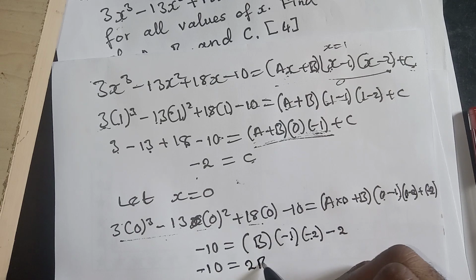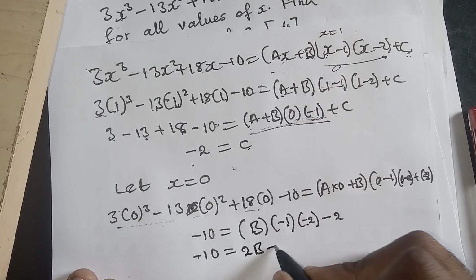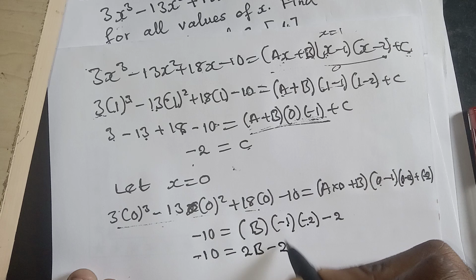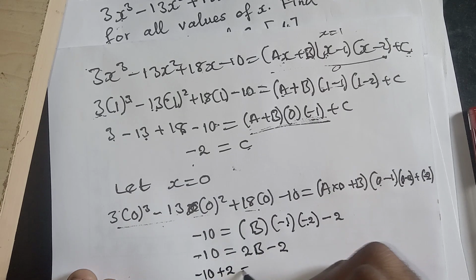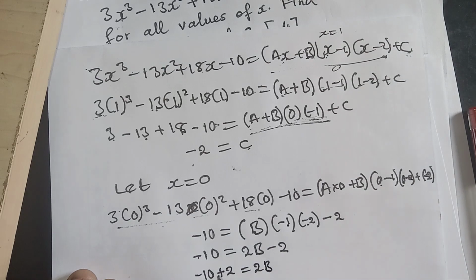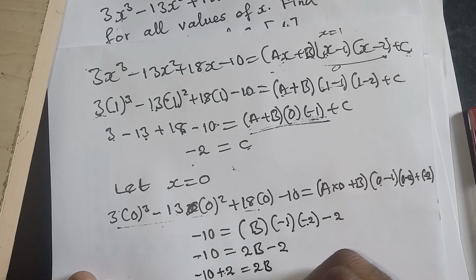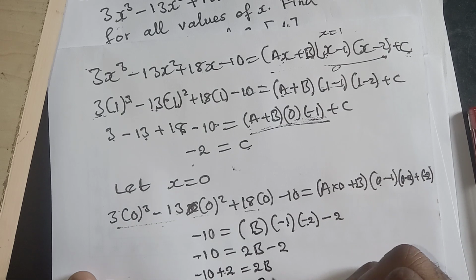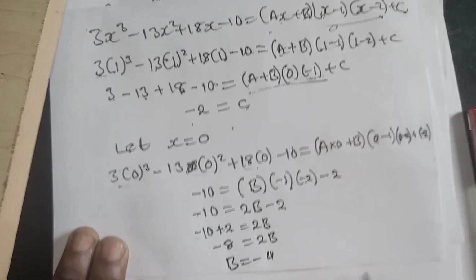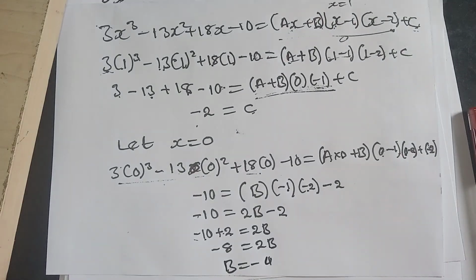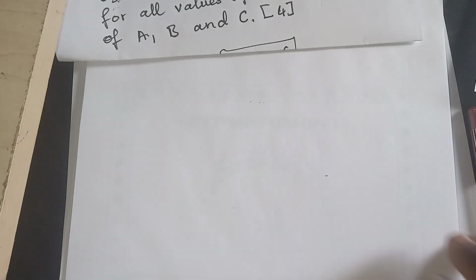Multiplied by b, this will be this minus 2. So we can take this one to the other side so that we have 10 plus 2 is equal to 2b. Then negative 10 plus 2, this is negative 8. So when you divide both sides by 2, b will be equal to negative 4.